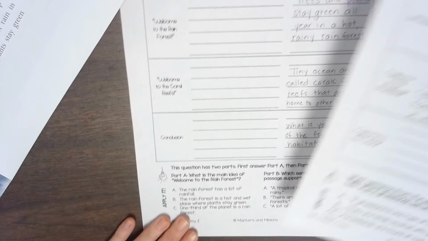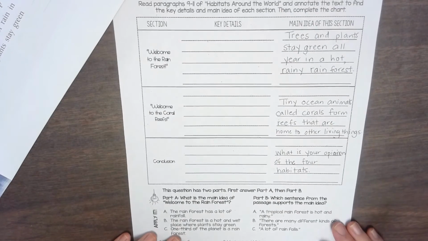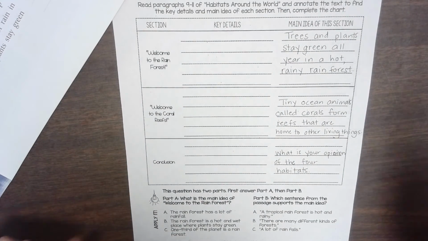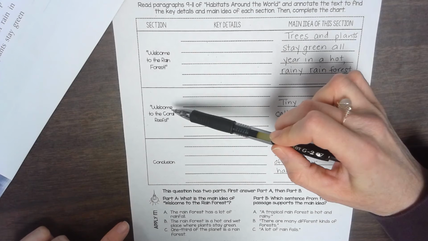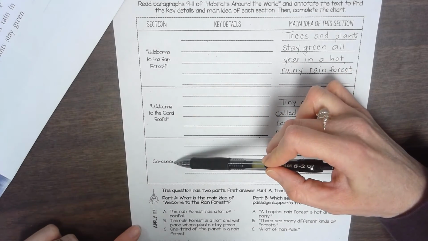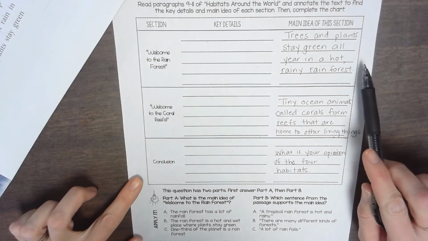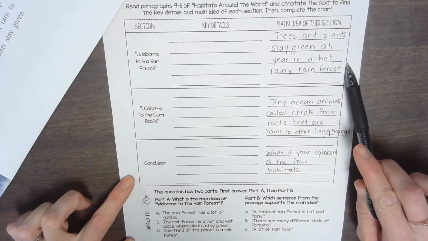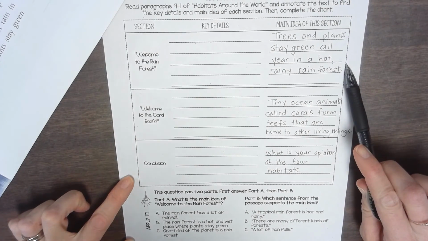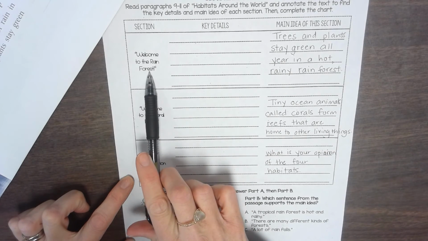On this next section, it just tells us about the rainforest, the coral reefs, and then the ending. So for this part, I have come up with the main idea for you, which you can fill in on your own paper. Welcome to the rainforest.